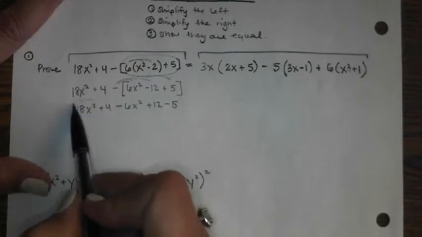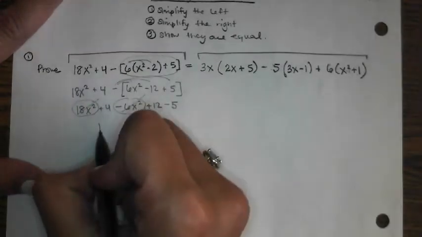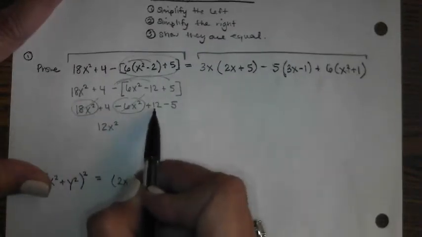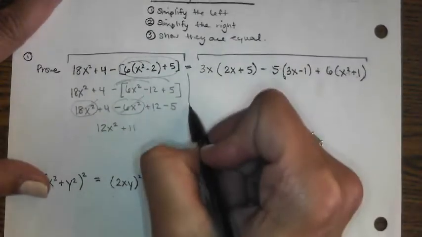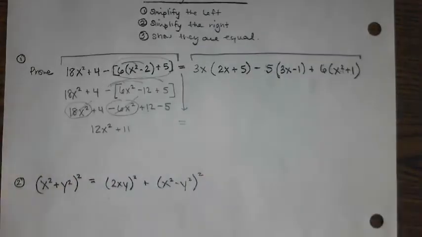And I'm going to combine like terms starting with my x squared. So that's going to make 18 minus 6 is 12x squared. 4 plus 12 is 16. 16 minus 5 is 11. So this side becomes that. Then you bring down your equal sign. And we're going to hope that this side also becomes that.